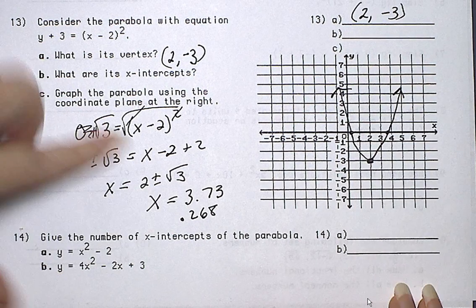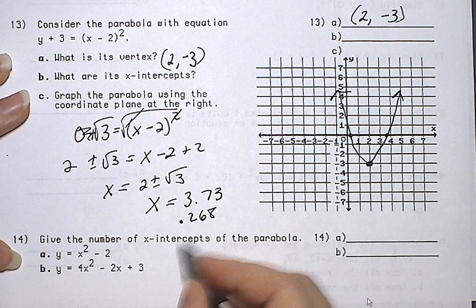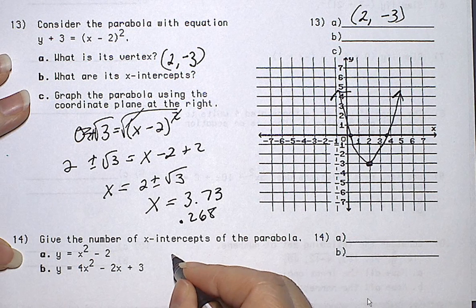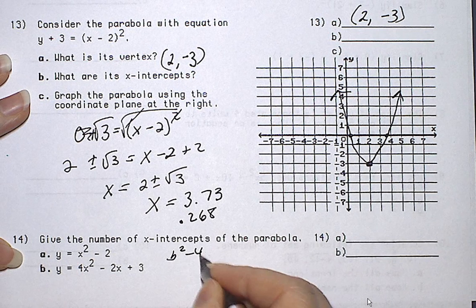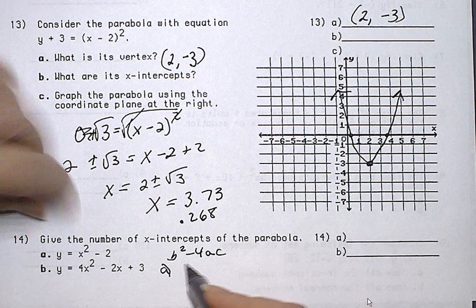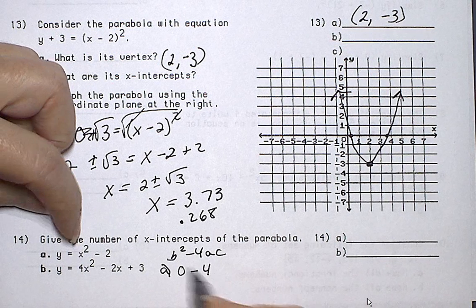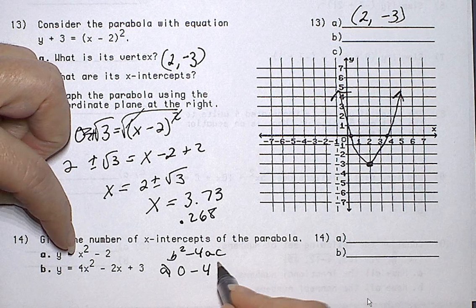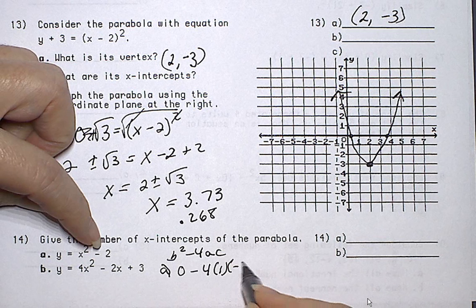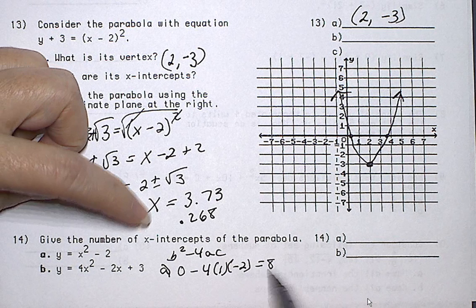Alright, give the number of x-intercepts of the parabola. Remember, that'll be your discriminant, which is b squared minus 4ac. So b is 0, minus 4, a is 1, c is negative 2. So we have a negative, negative is positive, 4 times 2 is 8. So since it's a positive number, and it's not 0, that means that we have 2.